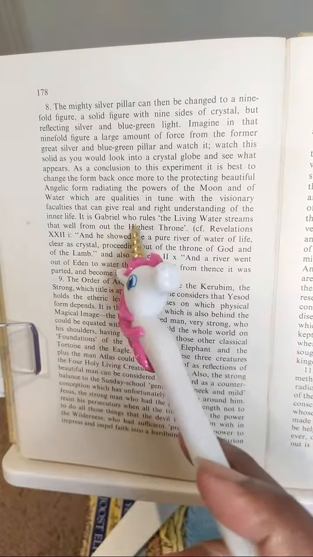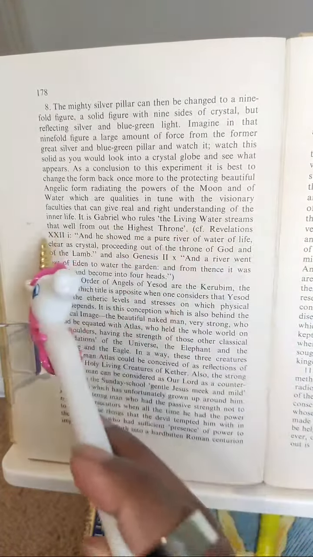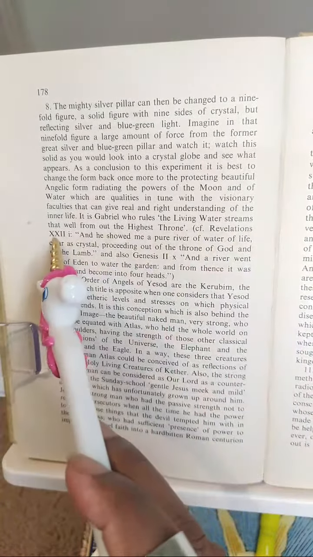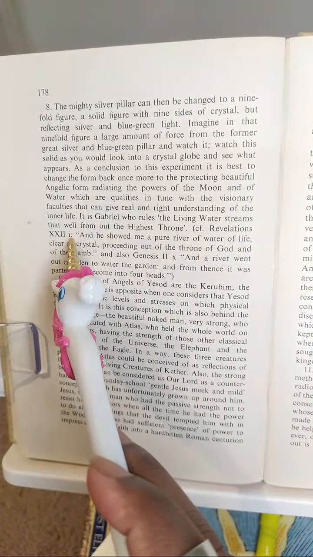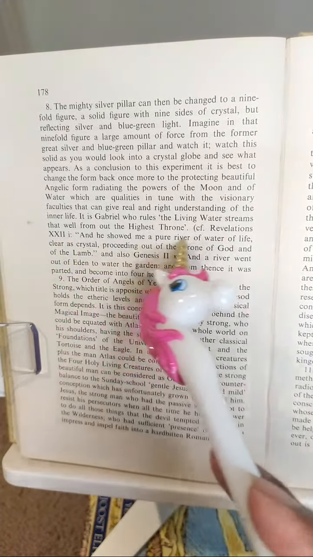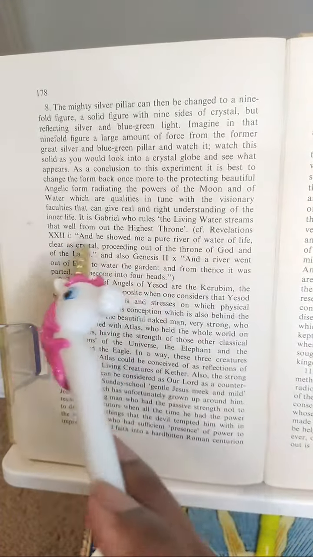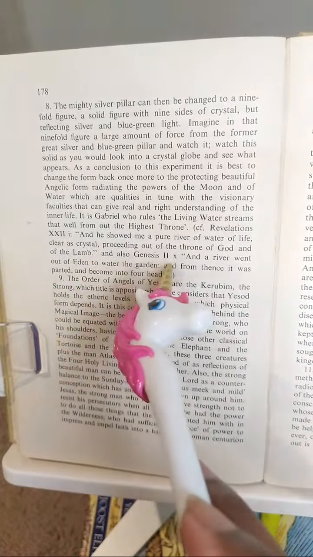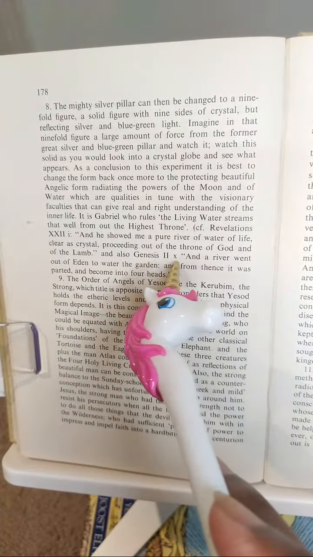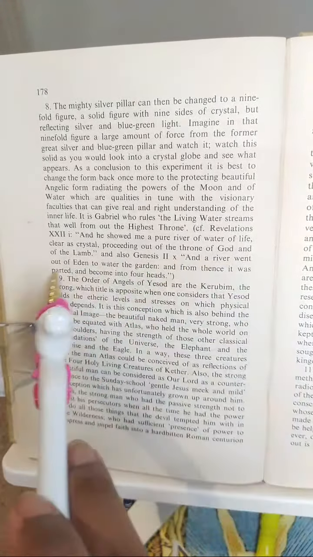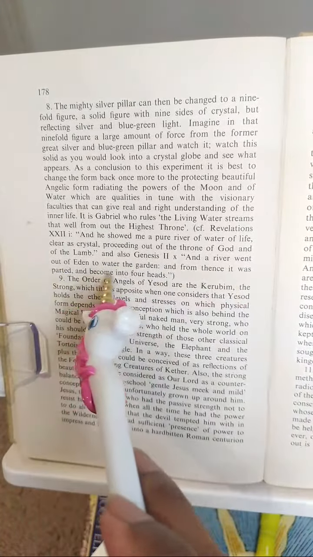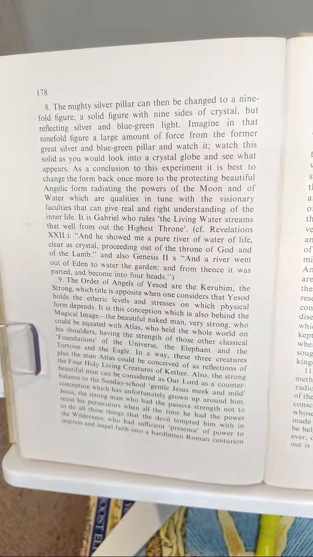It is Gabriel who rules the living water streams that well out from the highest throne. And that's in Revelation 22, verse 1. And he showed me a pure river of water of life, clear as crystal, proceeding out of the throne of God and out of the Lamb. And also Genesis 2, I think 10. And a river went out of Eden to water the garden, and from whence it was parted and became into four heads. Talking about Gabriel here.